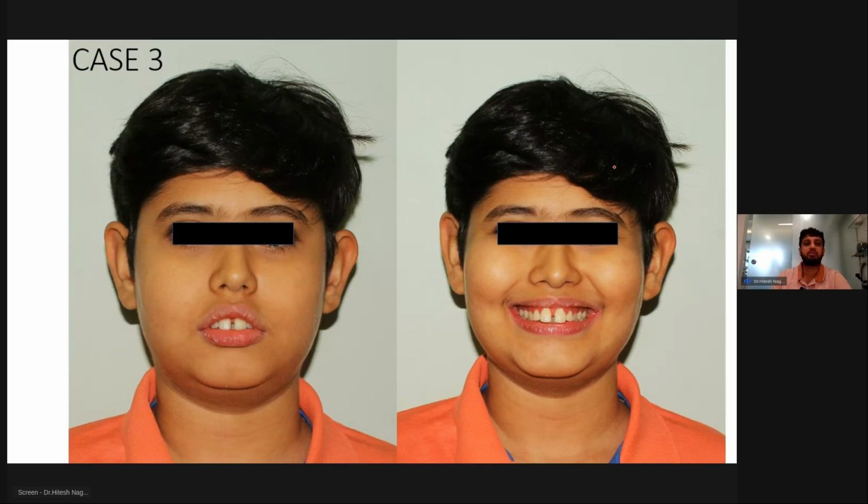When we look at a case like this, the chief complaint of the patient was that the teeth are forward placed and there is a gap in my teeth. At rest, if you see, the lips are parted away considerably. There is a diastema at the anteriors. But at this point, I'm only going to concentrate my energy on the face.